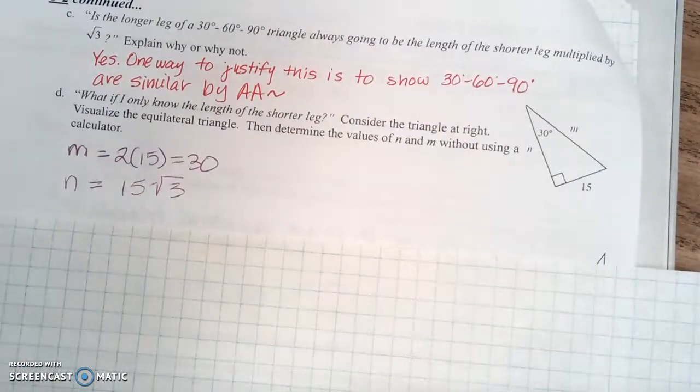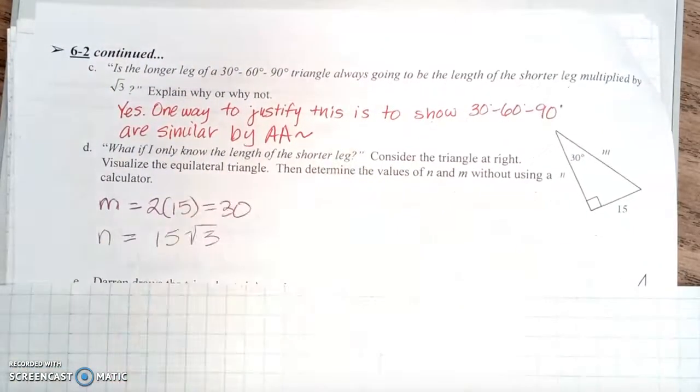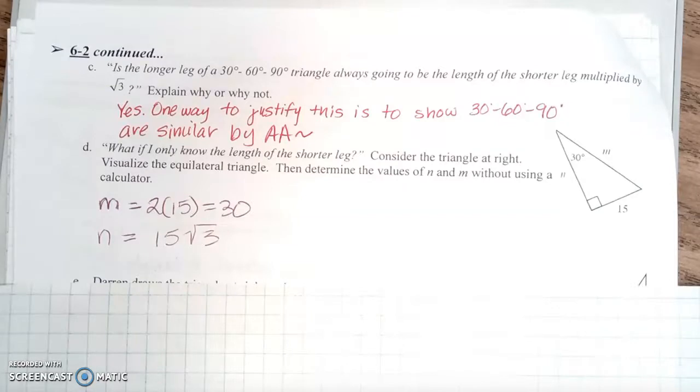Part C says, let me straighten it out, there we go. Part C says, is the longer leg of a 30, 60, 90 triangle always going to be the length of the shorter leg multiplied by the square root of 3? Explain why or why not. You're going to say yes. One way to justify this is to show the 30, 60, 90. You can use angle similarity.